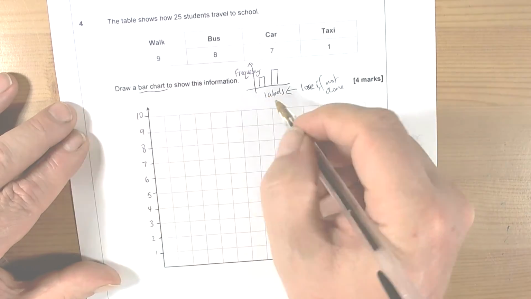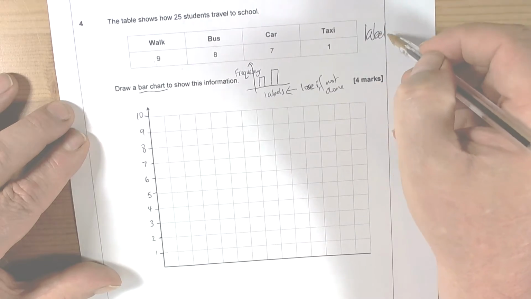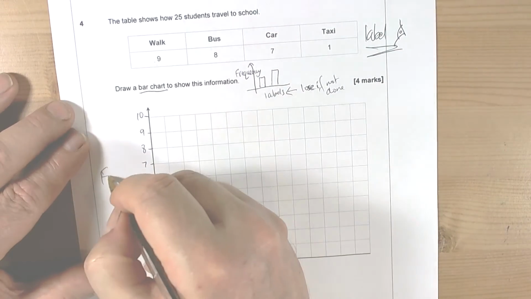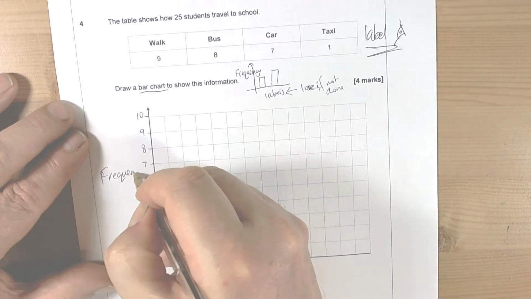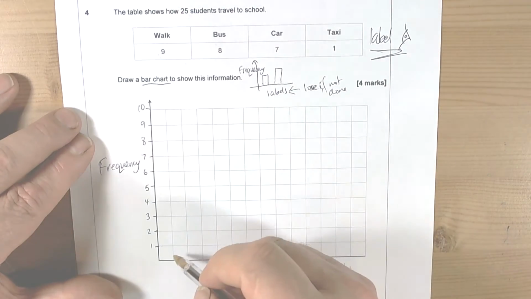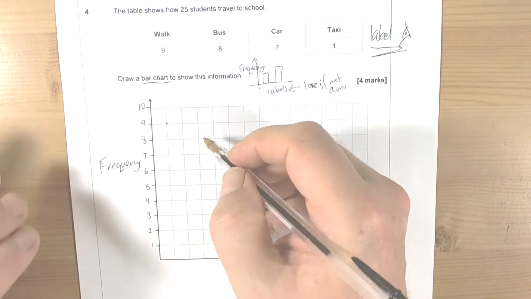Again, this idea of labelling, it's a key idea, so labelling is really important. So we've got to make sure we label each of the axes, so this will be frequency, and then we can start drawing the categories. Remember that we've got to have gaps between each bar, so we go to 9 for walking.